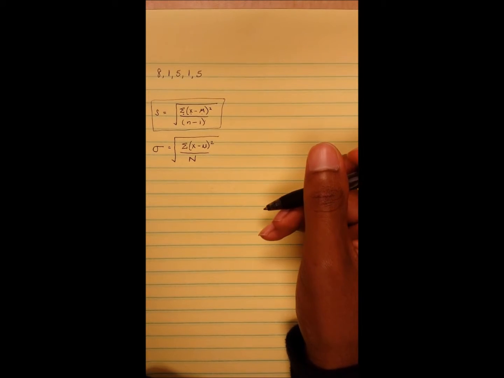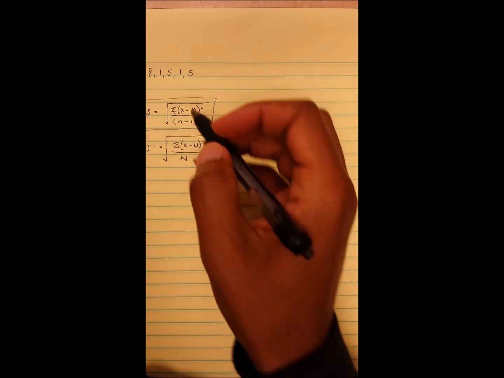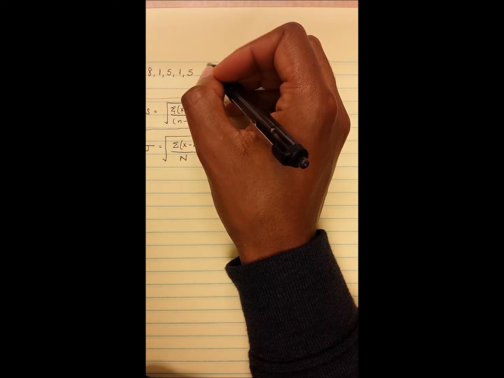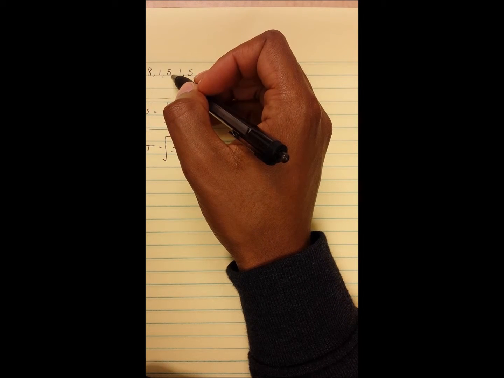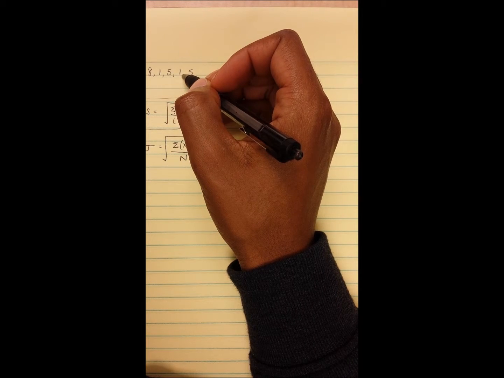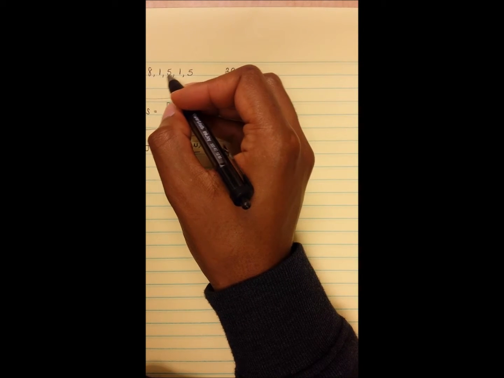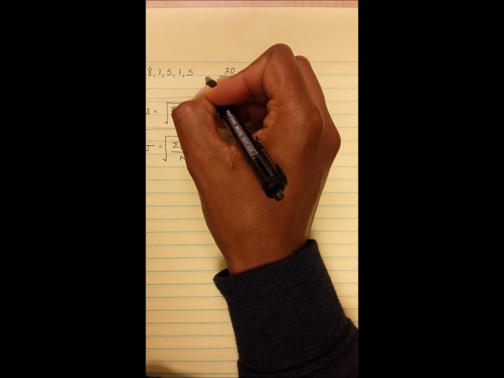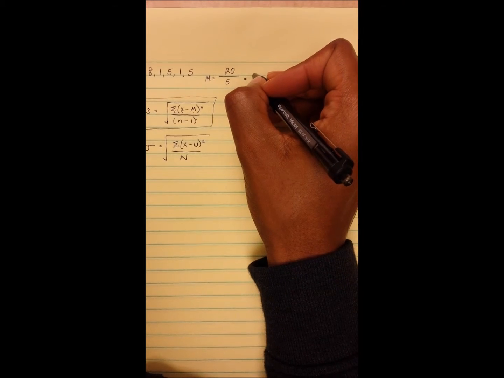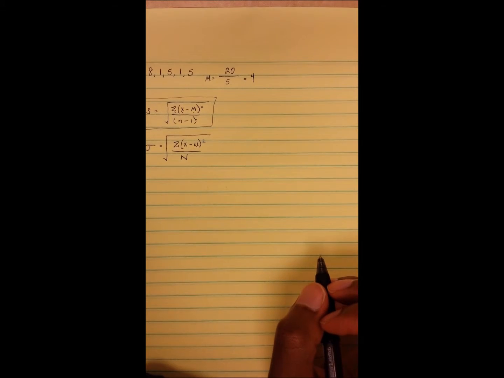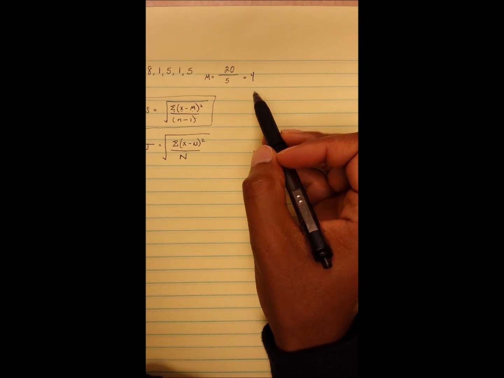The first thing that we want to do when calculating our standard deviation, if it's not given to us already, is calculate the mean. The mean is simply adding all of these up and dividing by the total sample size. So 8 plus 1 plus 5, that would give us 14, 15, 20, so we have 20 over 5 scores. 20 divided by 5 gives us 4. So that is our sample mean for this particular sample: a sample mean of 4.